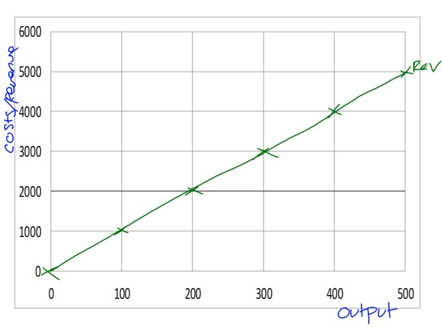Okay, now I'm going to put on fixed costs. Now I know they don't vary and they're £2,000, so it's just going to be a horizontal line like this, and I've labelled it fixed costs. Then I'm going to put on total costs.